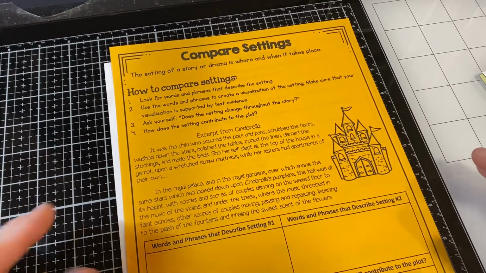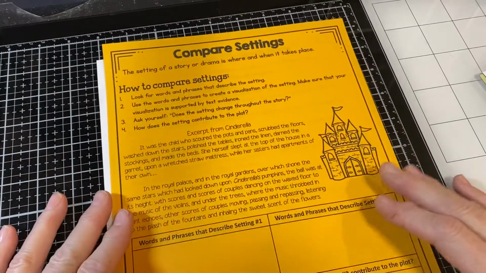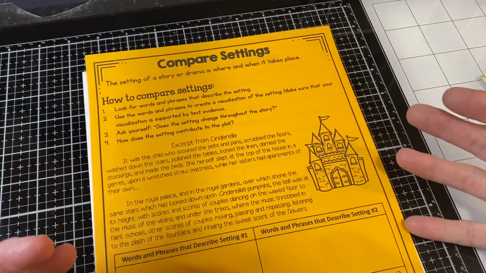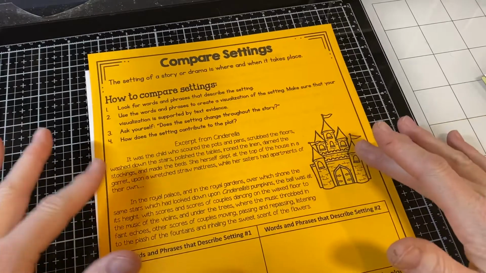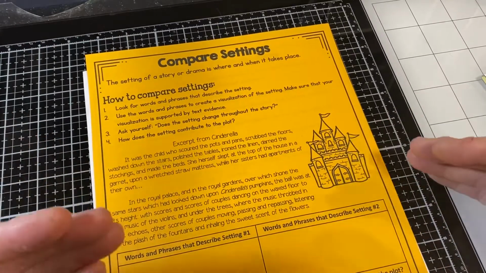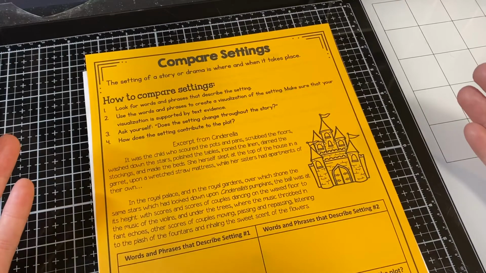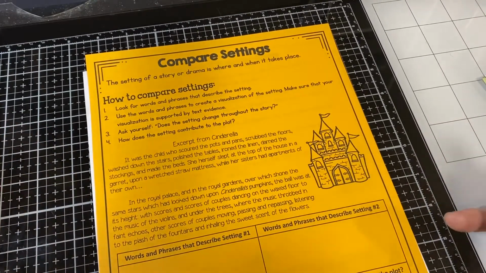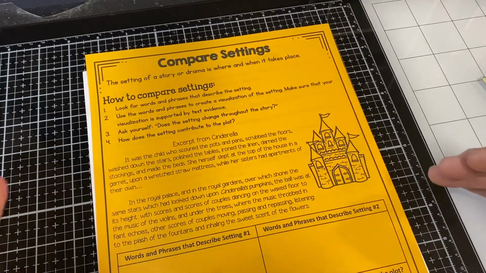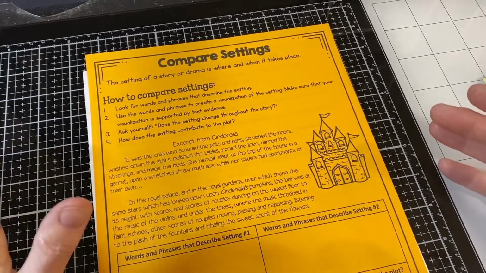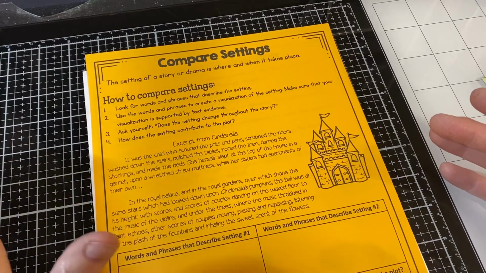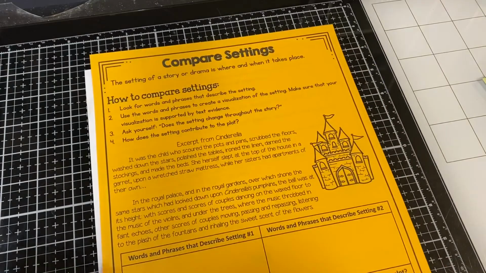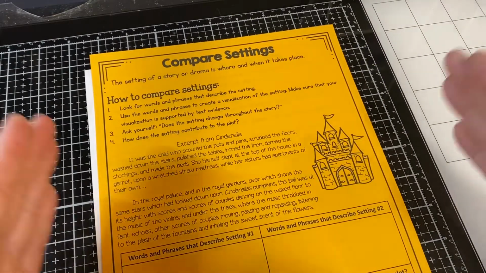and where it's happening. So I'd like you to pull up your Compare Settings worksheet response sheet, and we'll go over this together. The key component with this is we're reviewing things that many of us learned in 3rd and 4th grade and revisiting them because they're applicable to what we're doing now. Each component separately, comparing characters, comparing settings, and comparing events, independently gives you separate ideas.